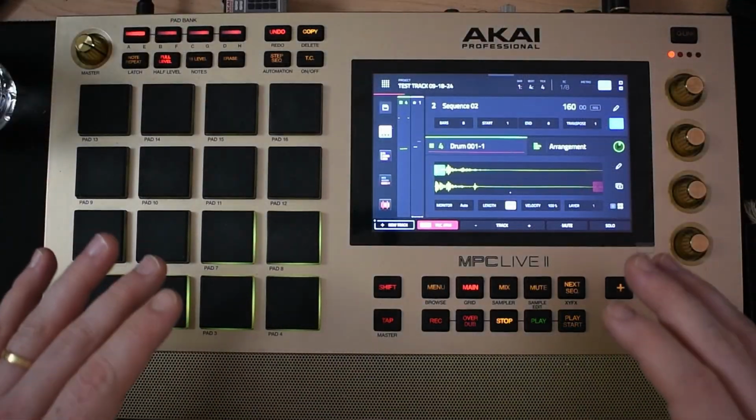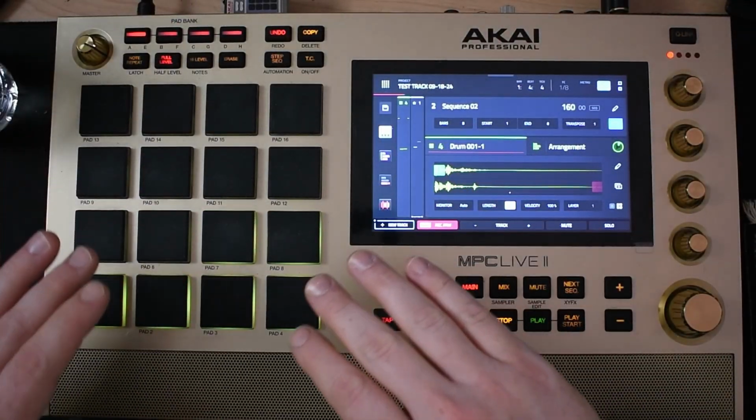In this video, we're gonna walk through the new MPC 3.4 arranger mode, and we're gonna arrange a beat. Let's get into it. So this is the beat that we have right now. I made this drum template from scratch.